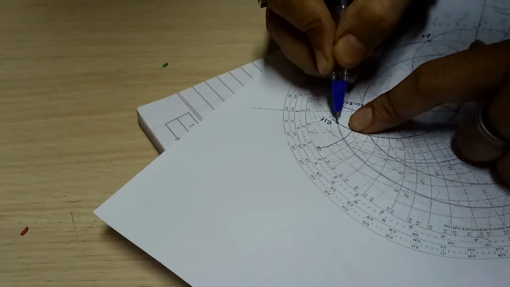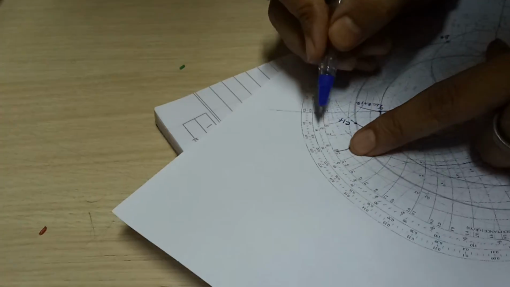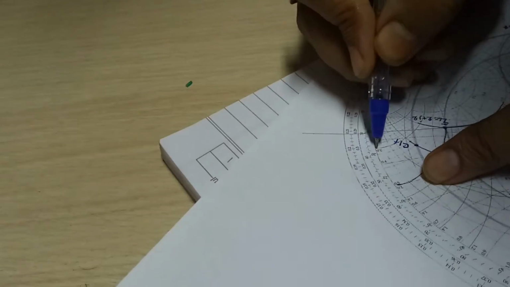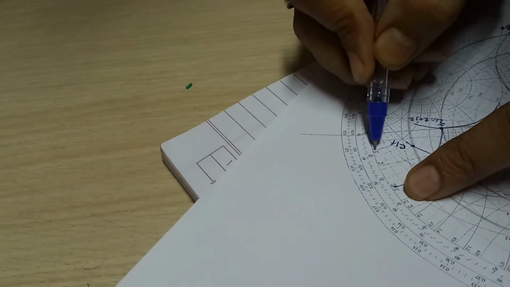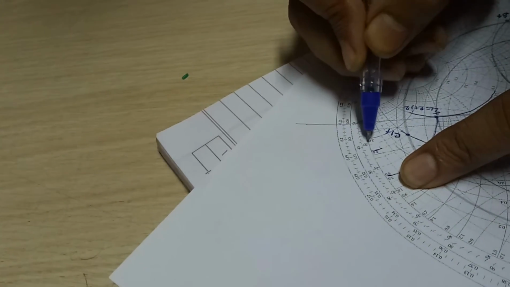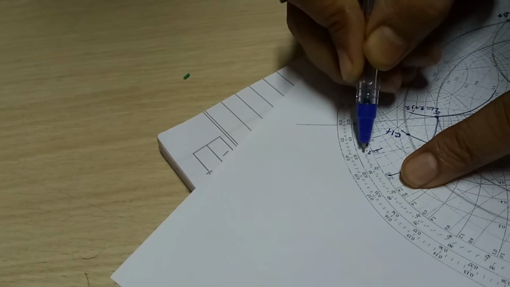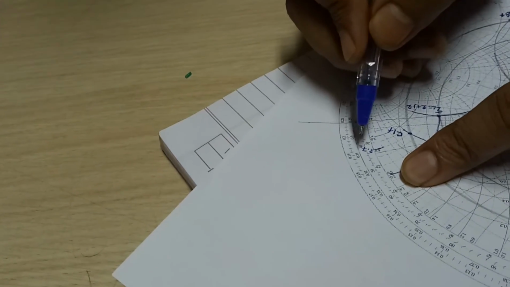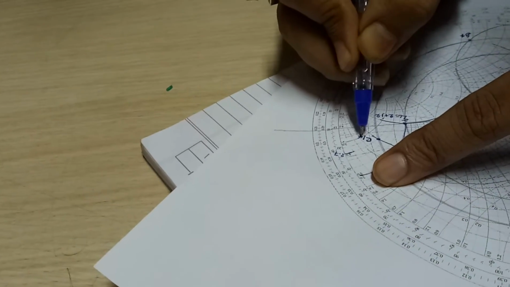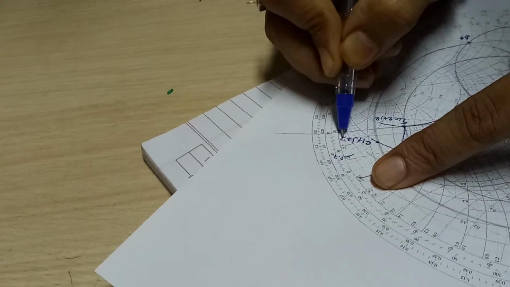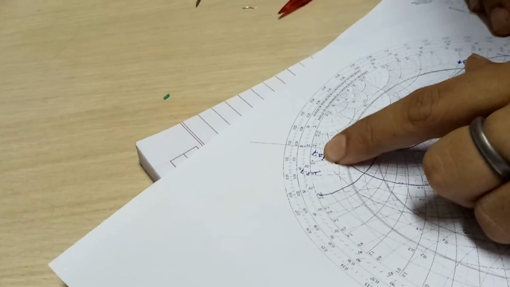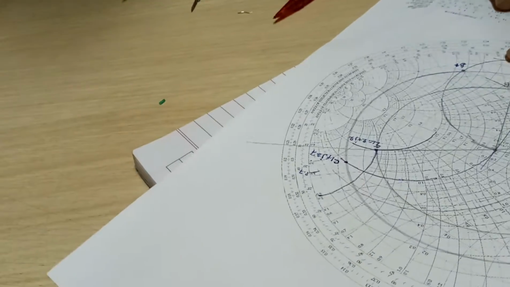And now we calculate the J reactance. See, this is the 3, and this is the 2, so it is in between here, 2.75, so 2.6 or 2.7. Okay, 2.7. So it becomes C equals 1 plus J 2.7. Now we will take the mirror image of the C. So this is the 3, minus 2.7, so it becomes minus 2.7.